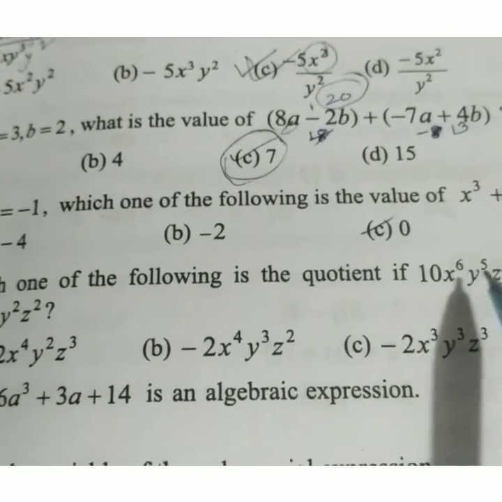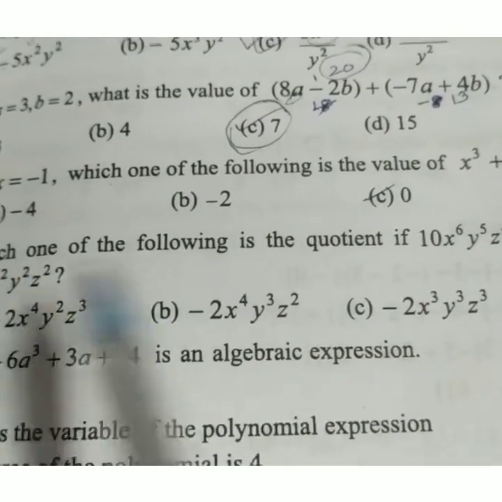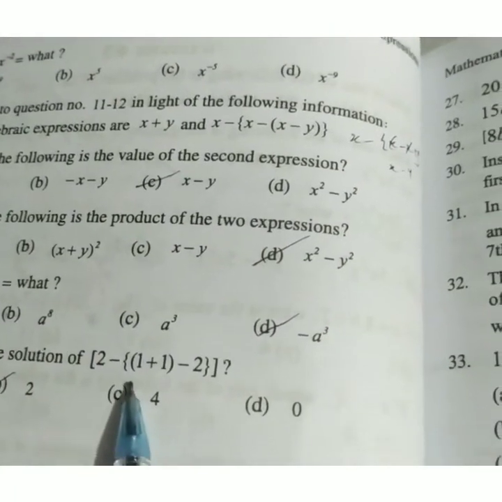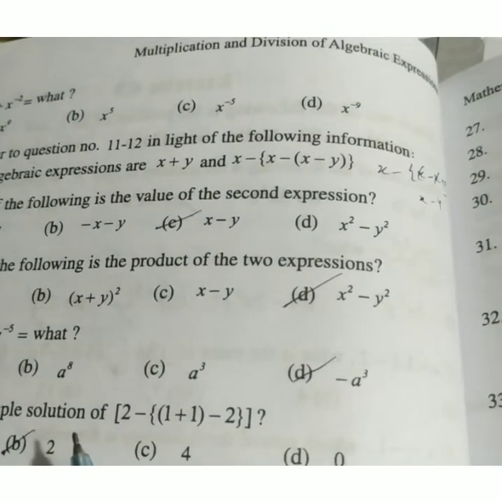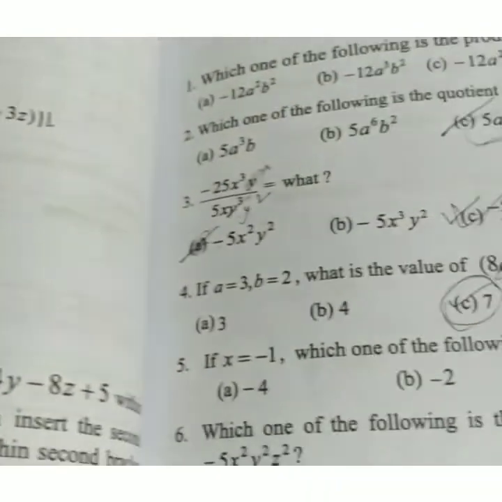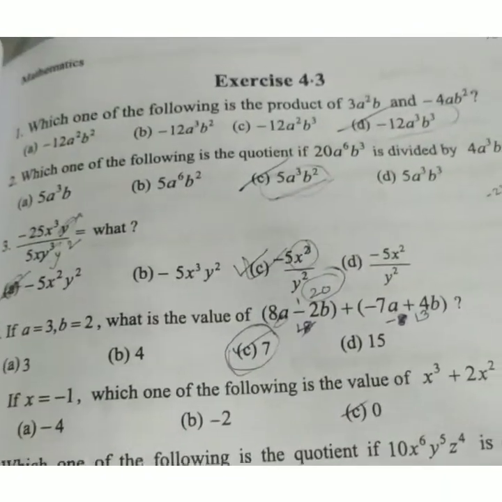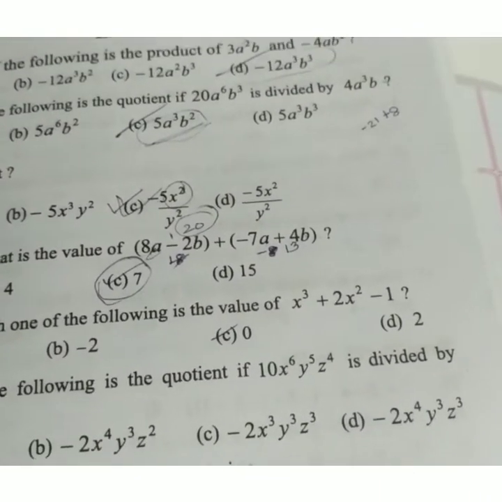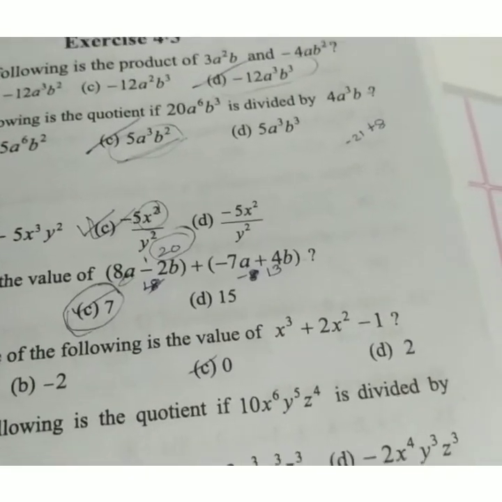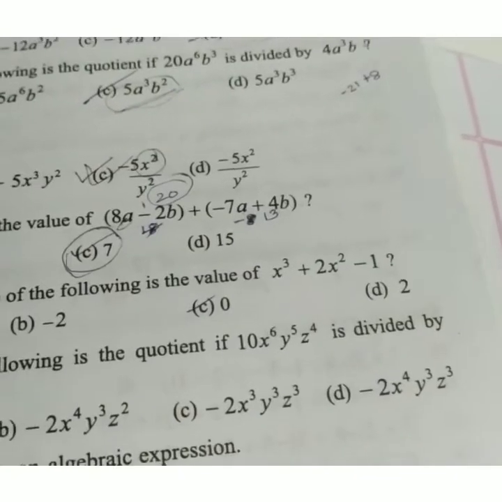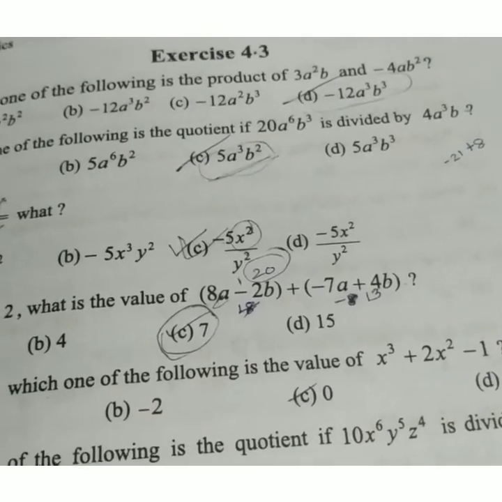From 6 till 14 I'm sure you can do, but I will discuss those in my next class. I will also discuss the remaining MCQs, in geometry as well, in my next class.